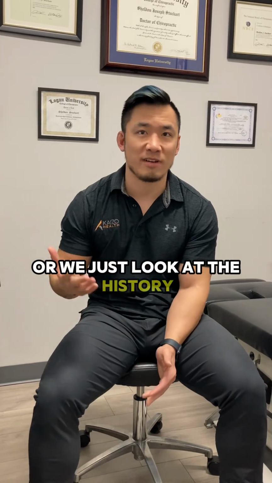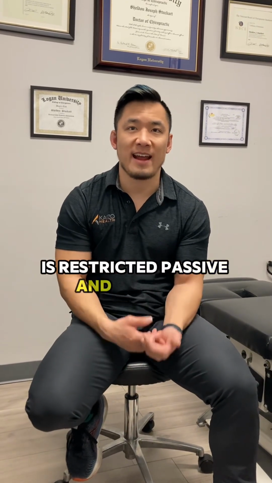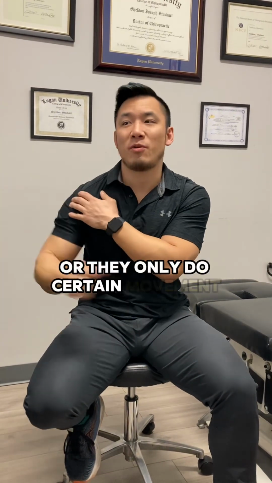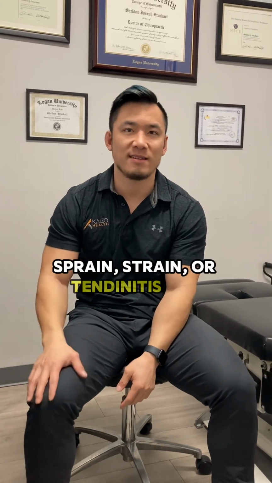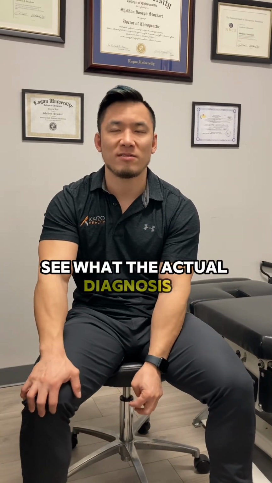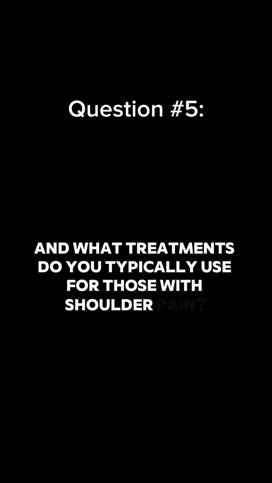Or we just look at the history and see if there's more complicating factors like that that could cause frozen shoulder. So frozen shoulder test would show the range of motion is restricted passively and actively. It's blocked. Or impingement is only pain on the top. Or they only do certain movement that's only hurting there, then that could be just an isolated rotator cuff sprain, strain, or tendonitis too. It really depends on how, when we couple the tests together, to see what the actual diagnosis is.